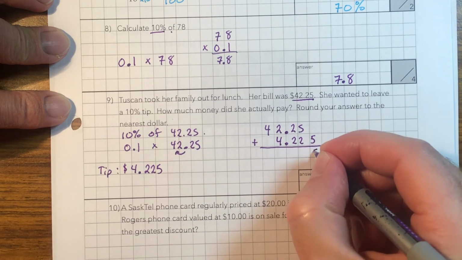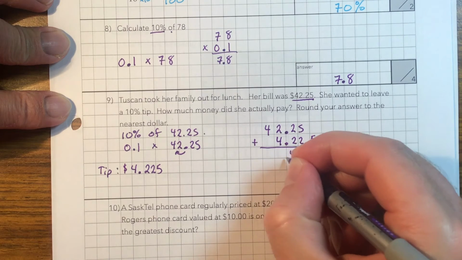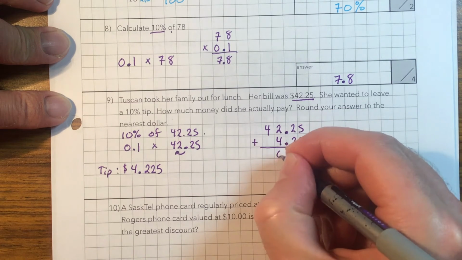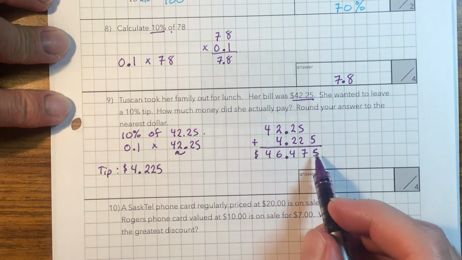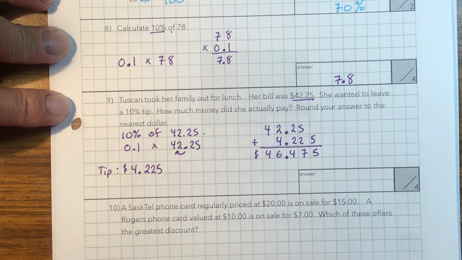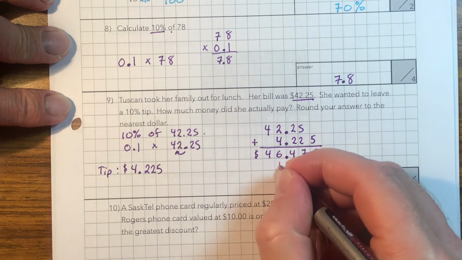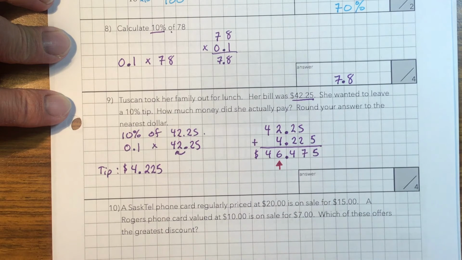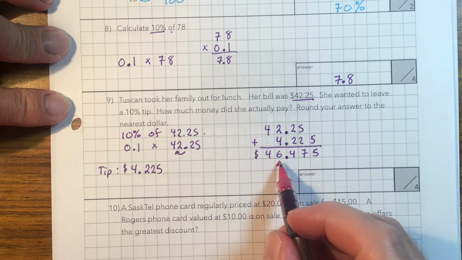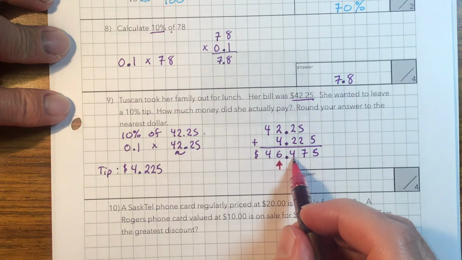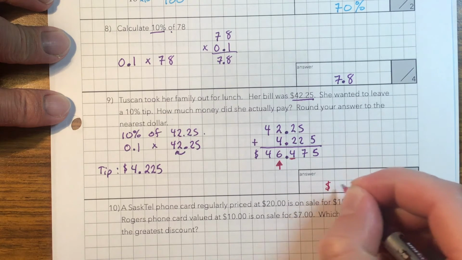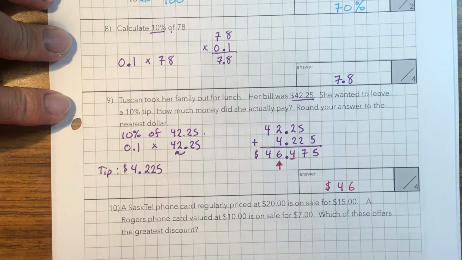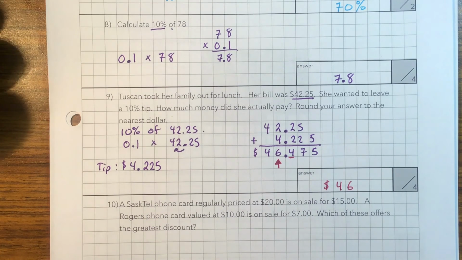We add it up. $46.475. Now the question asks us to round it to the nearest dollar. That's right there. That's our nearest dollar. It's units. So we look at our item to the right and we say, does this tell us to round up or keep the same? 4 tells us to keep it the same. So it's rounded to $46. That's question number 9.